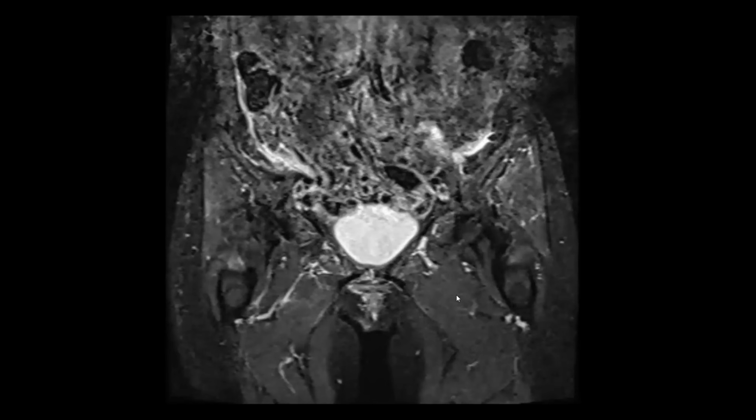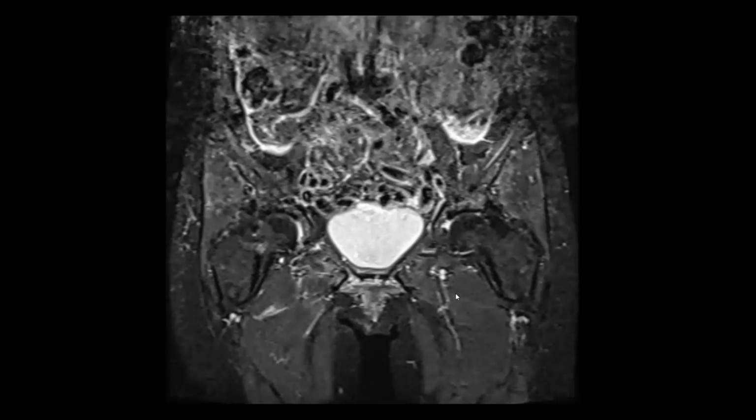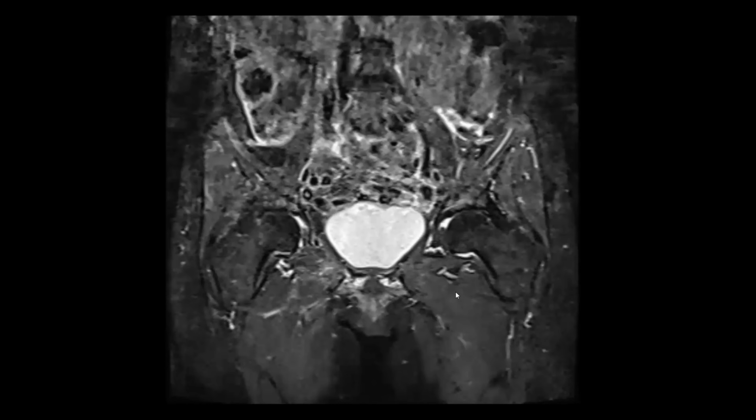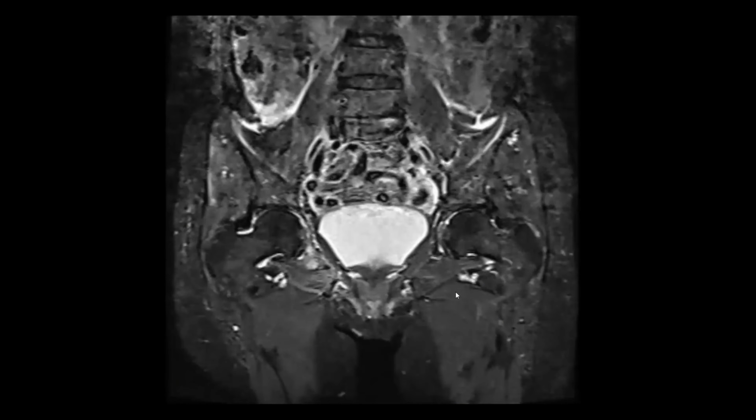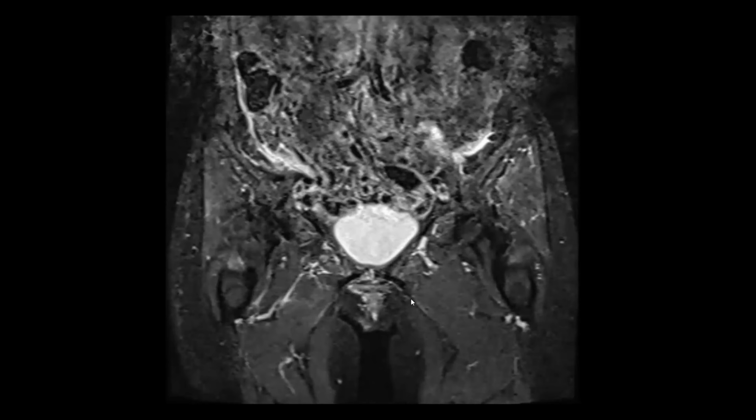Identify the sequence and then tell me the findings. Okay, so this is fat suppression, and it is FLAIR. Okay, so yes, the region of concern.